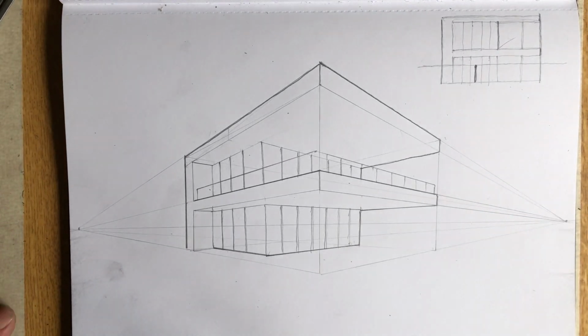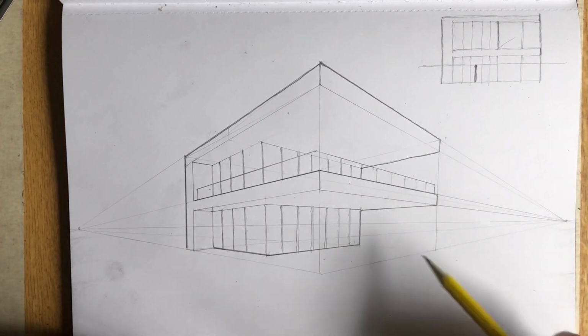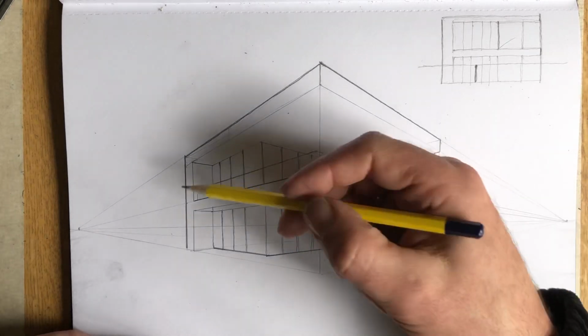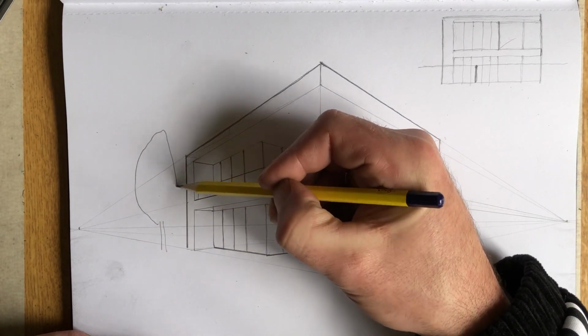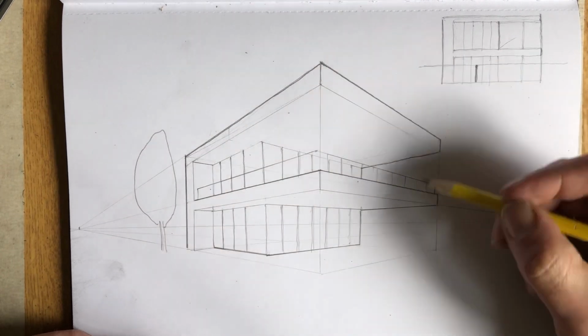So guys, I could obviously spend a bit more time on there. Quite like to put some ideas for the garden and things in. Might just sketch a bit of a tree in just now to suggest a sense of scale.